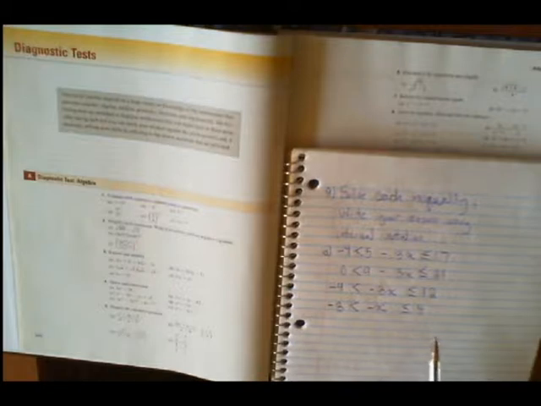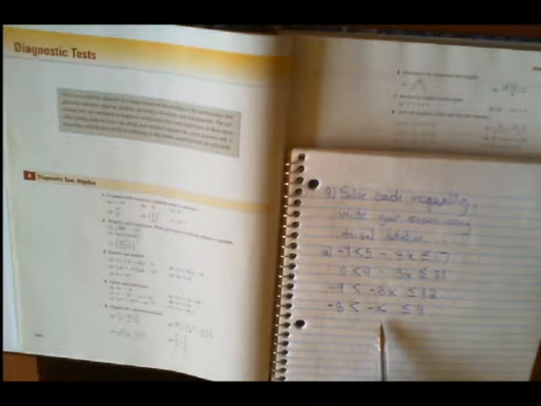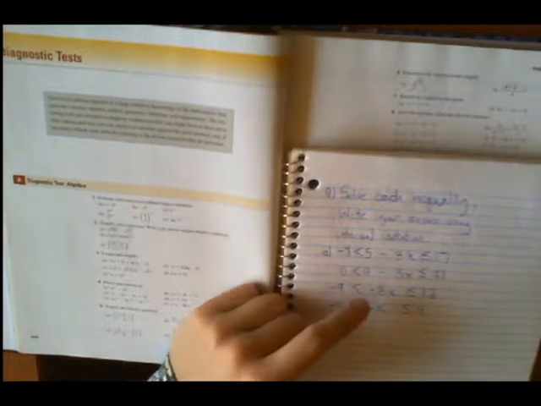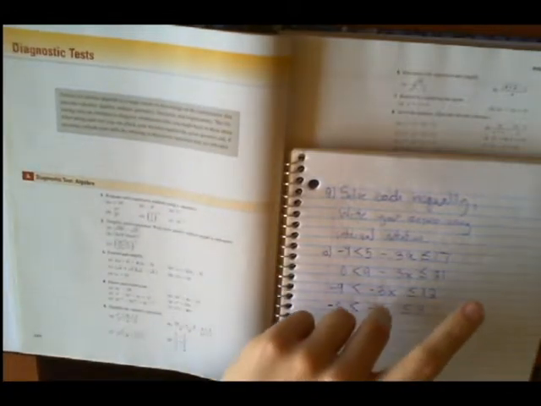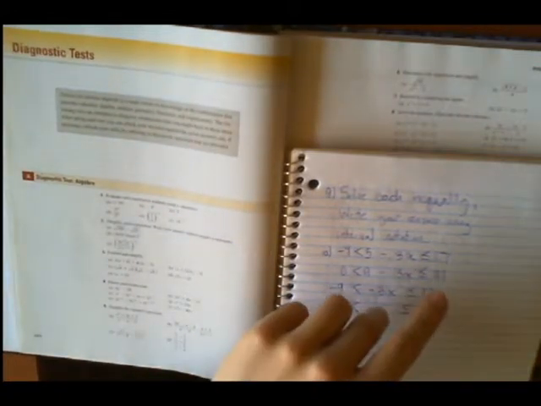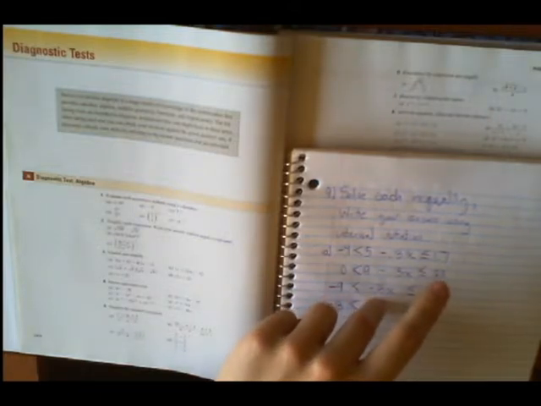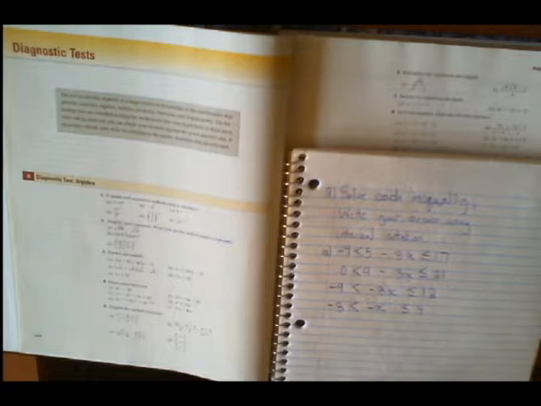So when you multiply by negative 1, negative 3 times negative 1 is 3, and negative x times negative 1 is x. Let's say we plug in x equals 1 right now. So negative 1 is greater than negative 3, true, and is less than or equal to 4, true.